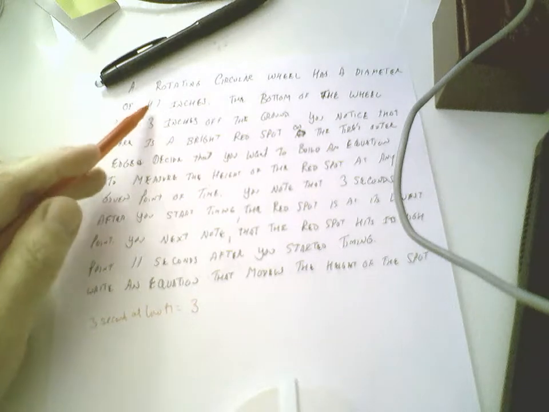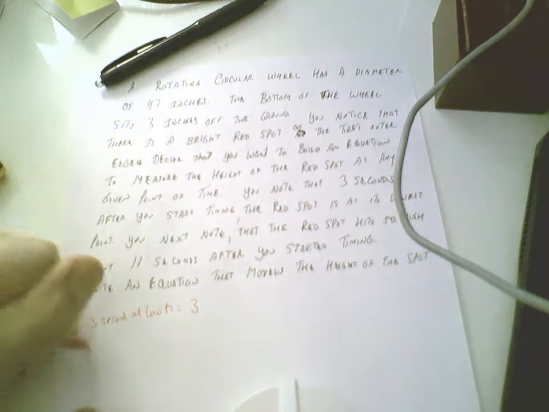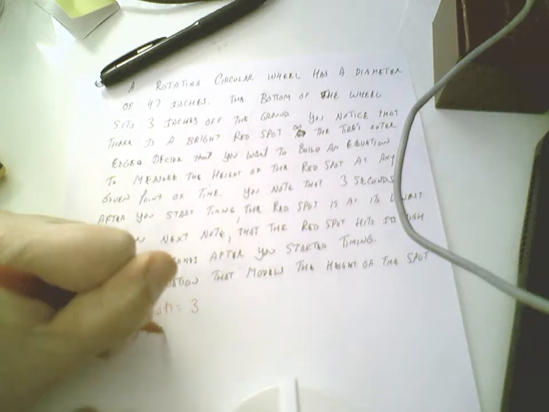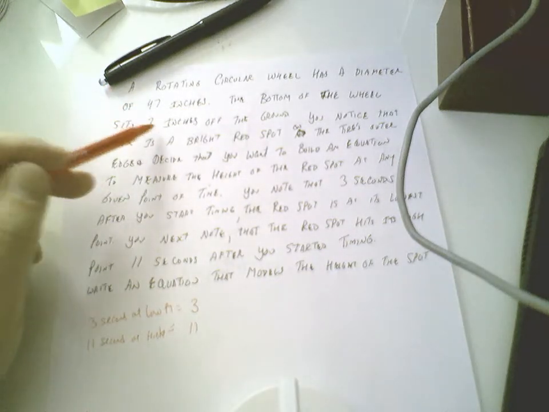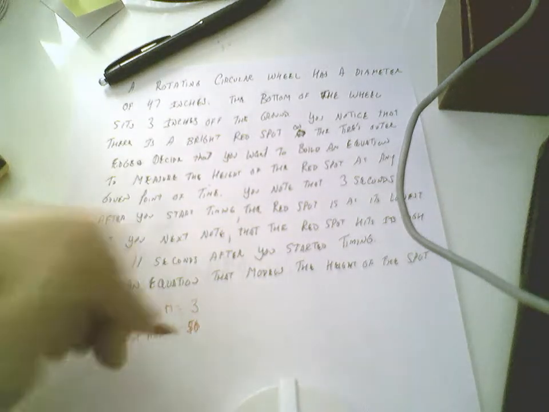My high point, this is a diameter of 47 inches. My high point, 11 seconds at high point equals, not 11, 47 plus 3, so 50 is how tall it must be. Remember, 3 inches off the ground, so the high point is also 3 inches off the ground, so it's equal to 50. Let me just clean that up a little bit.